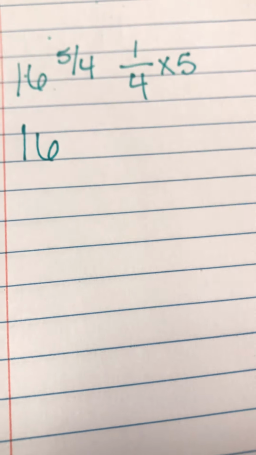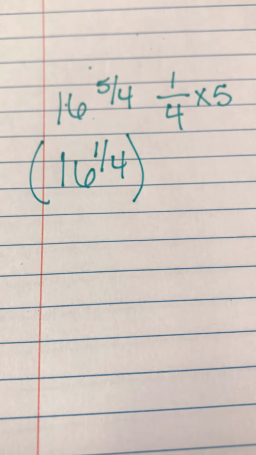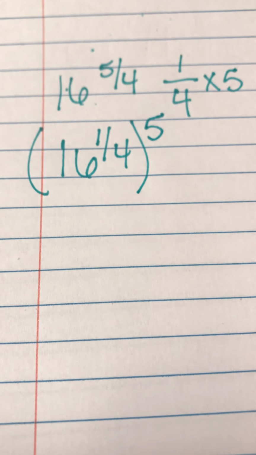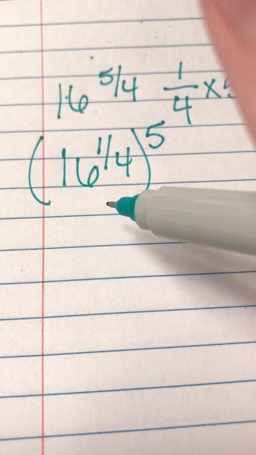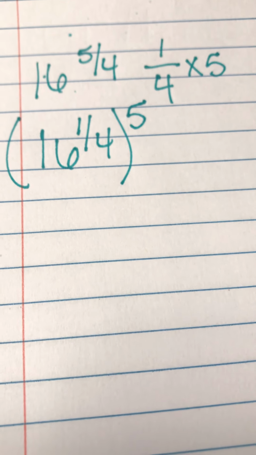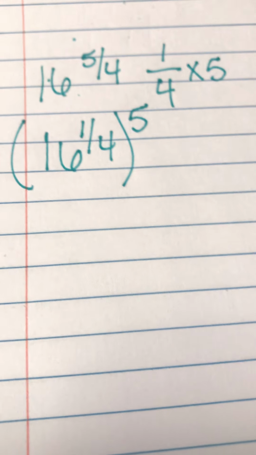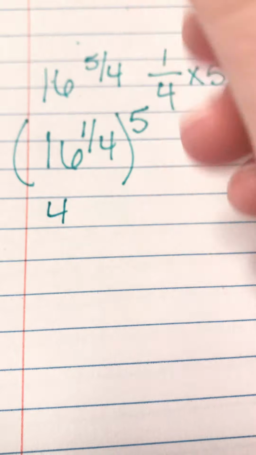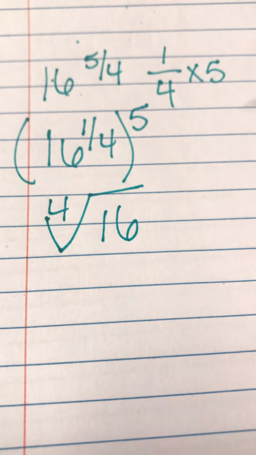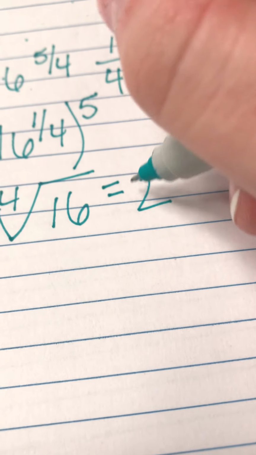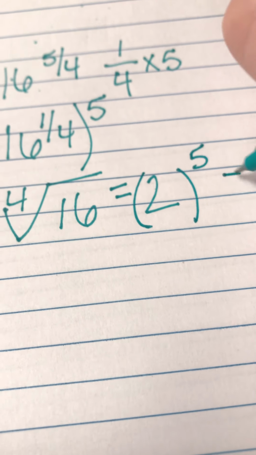I bring down my 16, do it to the 1/4 power, put it all in parentheses, and then take it to the 5th power. Alright, so now I need to handle what's in my parentheses first. So what number times itself 4 times will give me 16? Well, it's 2, because 2 times 2 is 4, times 2 is 8, times 2 is 16. So that's the same as taking the 4th root of 16. And that's how you could put it in the calculator. 2, and then we'll take 2 to the 5th power.